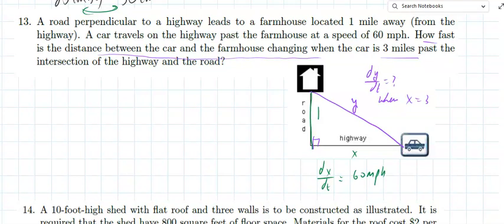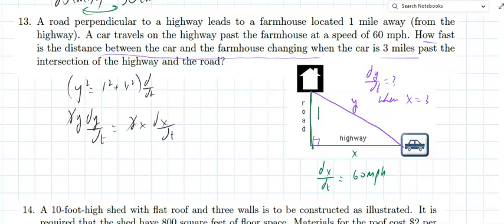Well, what do we know? We know that y squared equals 1 squared plus x squared. If I take a derivative with respect to t, 2y dy dt equals 2x dx dt. The 2's cancel out. If I multiply by 1 over y, dy dt is x over y dx dt. Well, now what?